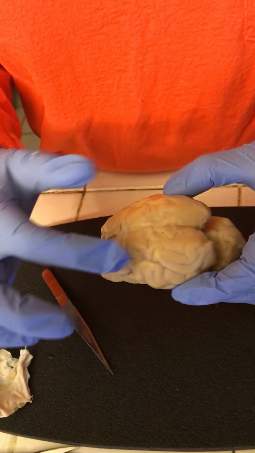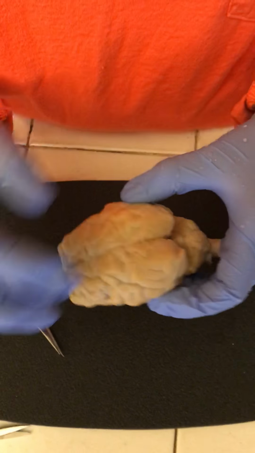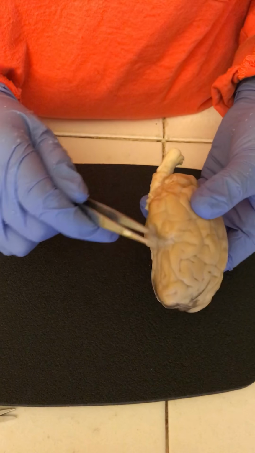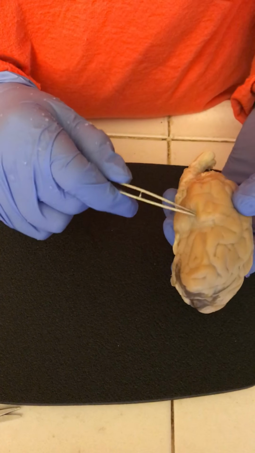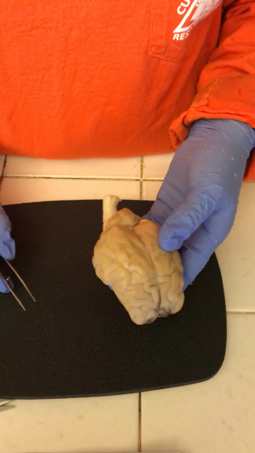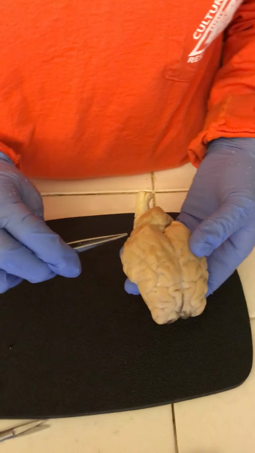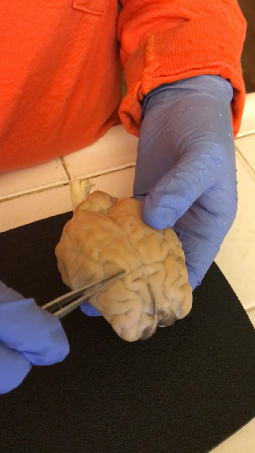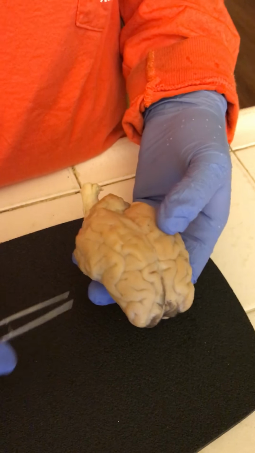The parietal lobes would be these right here. And the temporal lobes we would find right here. So right here, actually no, sorry, more like right here is where we would find the temporal lobes. The other thing I want to note is the gyri are these grooves here, the grooves on top of the brain.